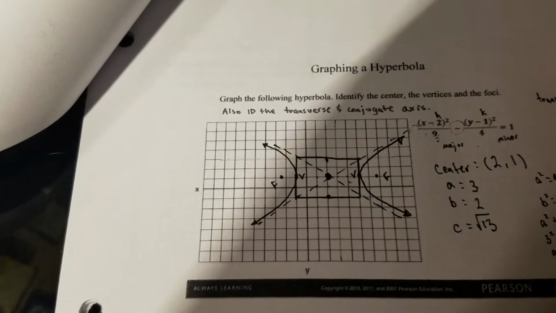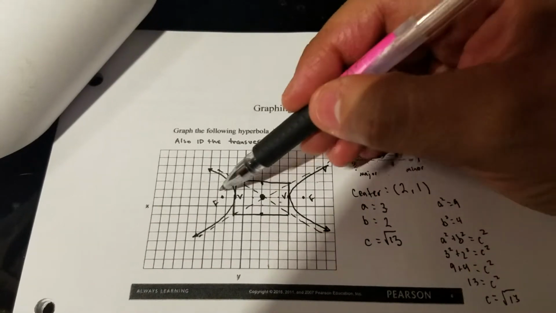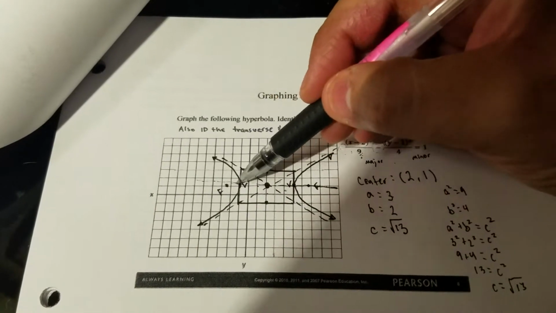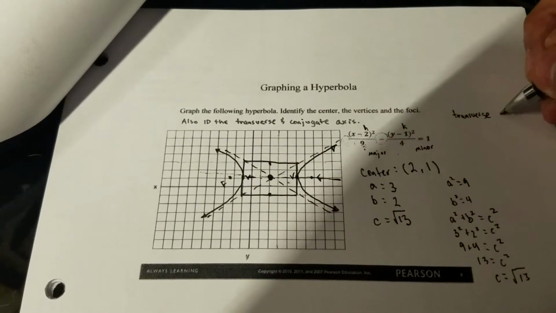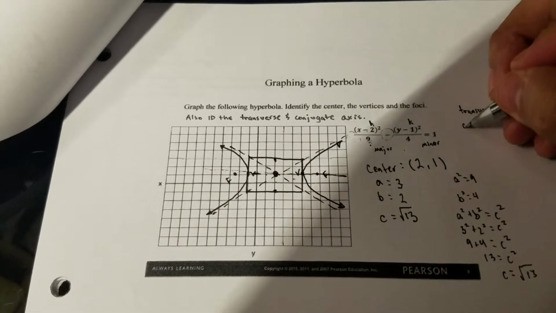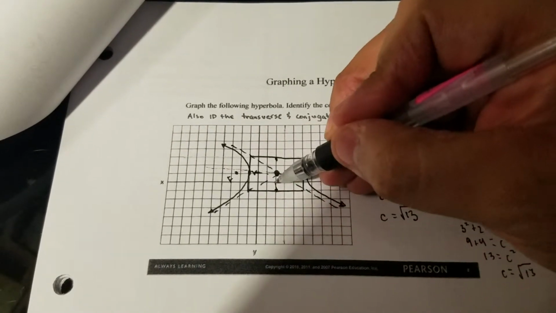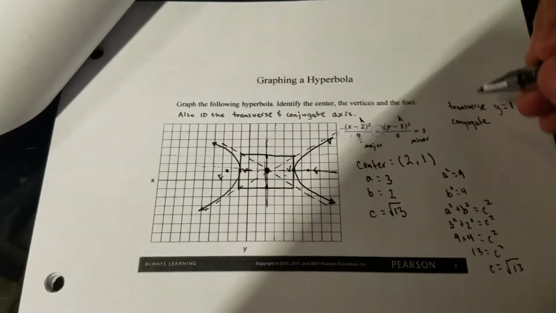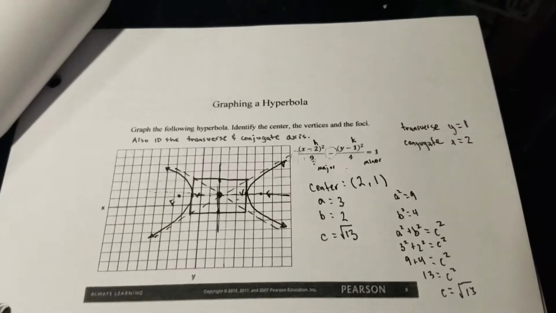Okay, so transverse, guys. That's the other thing I'm asking for. Transverse axis is this right here, the one where I see the hyperbola. And I see that this goes through the y-axis, so it is at y equals +1. The conjugate axis, where I do not see hyperbola, still going through the center, is right here. And that goes through the x-axis at x equals 2. So that is all the information I'm asking for on these.